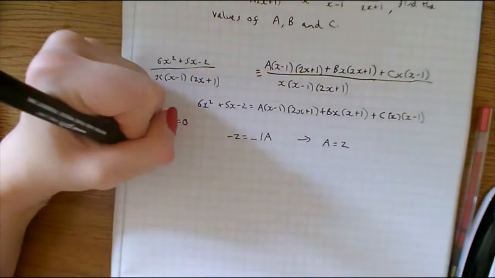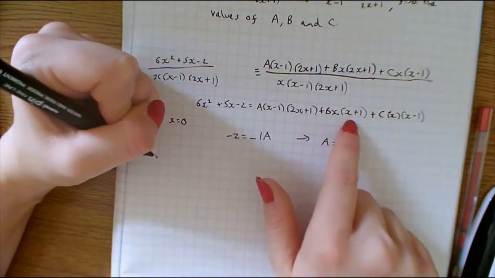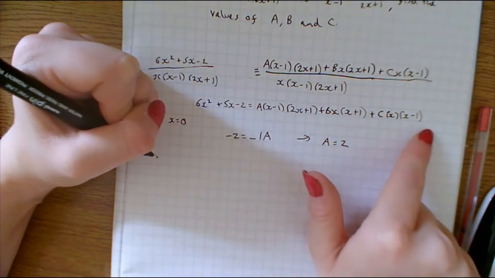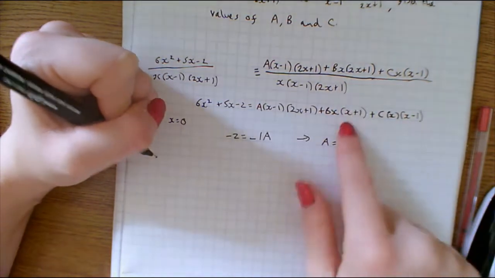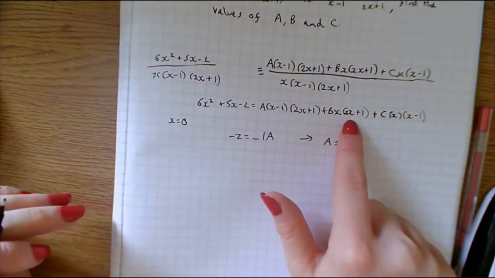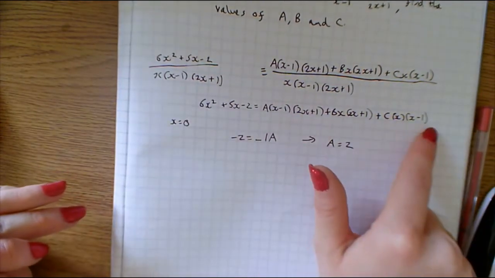After that, to calculate b, I need this a and this c to be equal to 0. So, I've made a mistake in terms of copying this out. This should be bx, 2x plus 1 just here. Forgot that too. So to make this equal, I need to make a and c equal to 0.